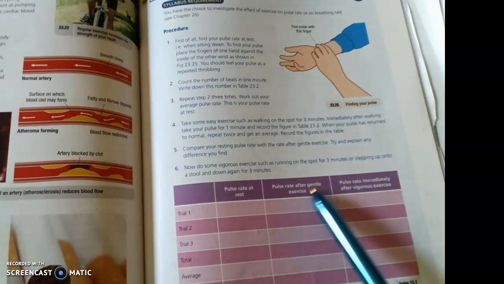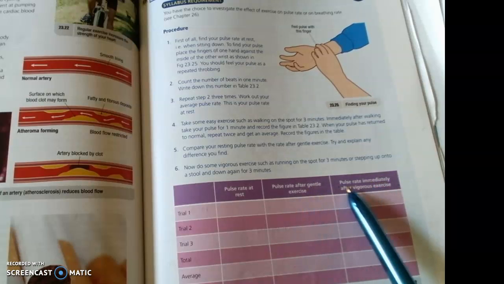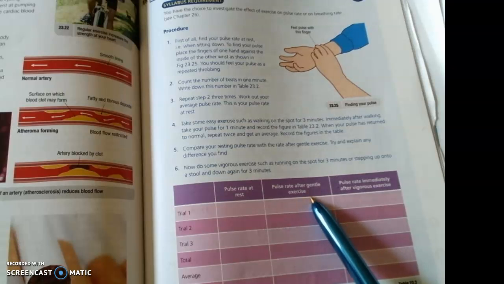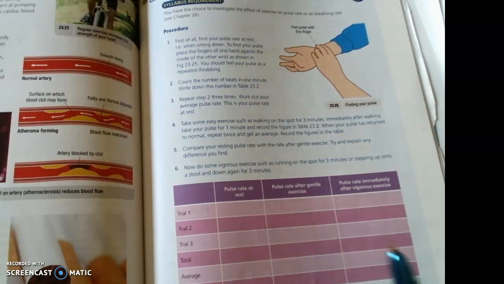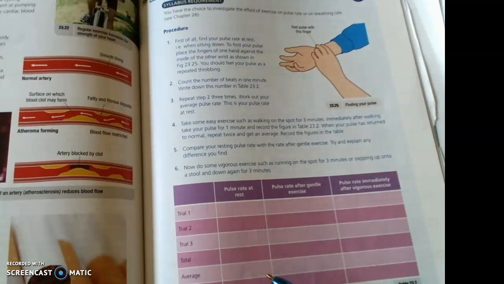Now they have after gentle exercise and immediately after vigorous exercise, you should see a difference, but actually for the experiment, you really only need to be able to say that there is a direct relationship between exercise and your pulse. And you want to be able to understand why that is. As we go through the section, we'll understand what causes the pulse and why there is a need for more blood to be pumped around your body when you're doing exercise. The other thing that's interesting is how quickly do you return to your normal rate.